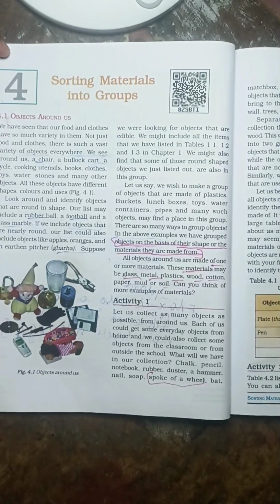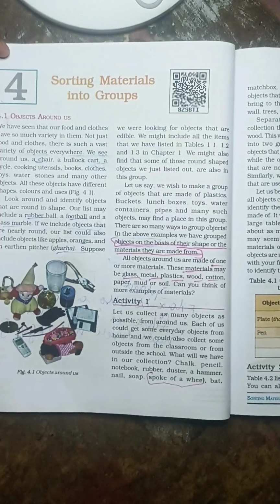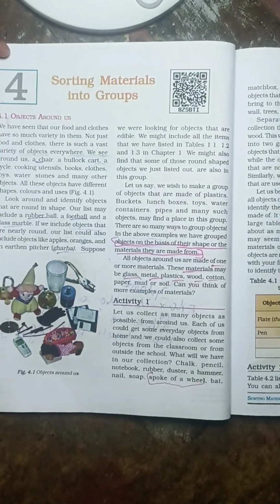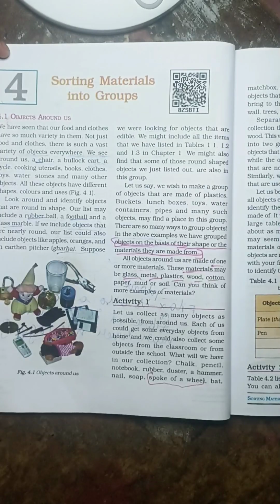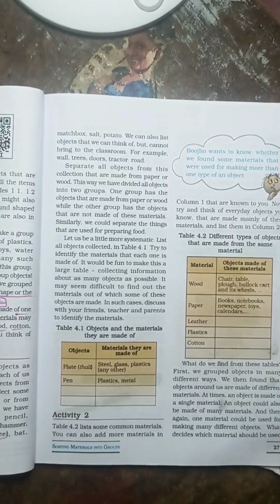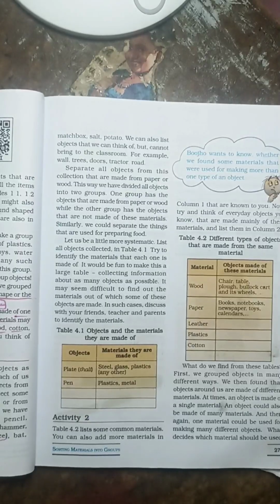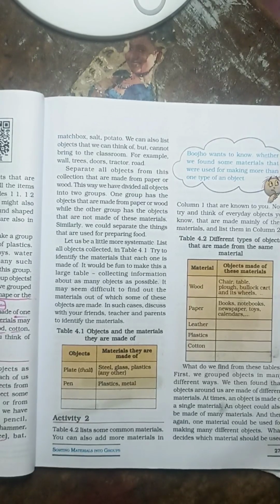Activity 1. Let us collect as many objects as possible from around us. Each of us could get some everyday objects from home, and we could also collect some objects from the classroom or from outside the school. What will we have in our collection? Chalk, pencil, notebook, rubber, duster, a hammer, nail, soap, spoke of a wheel, bat, matchbox, salt, potato. We can also list objects that we can think of but cannot bring to the classroom. For example, wall, trees, doors, tractor, road.